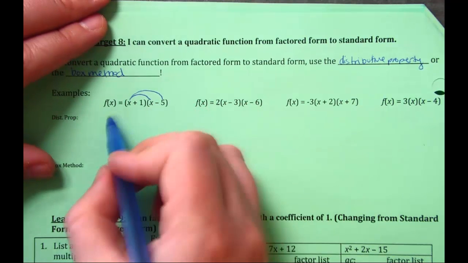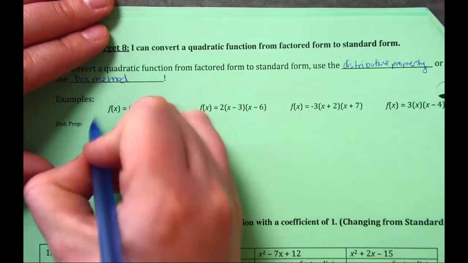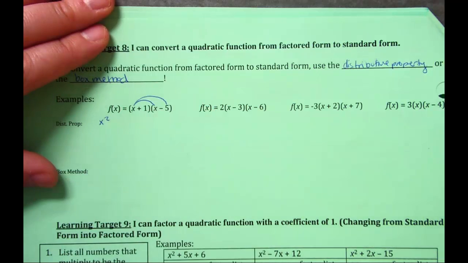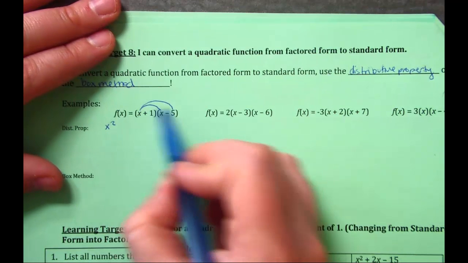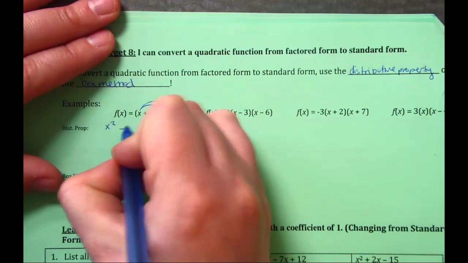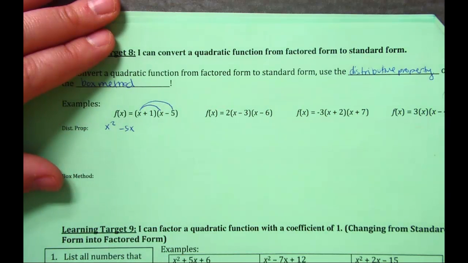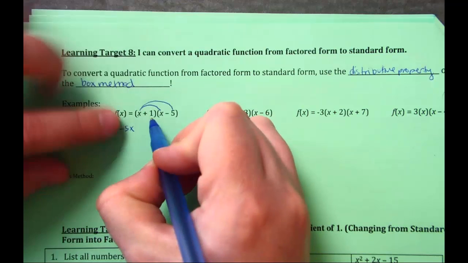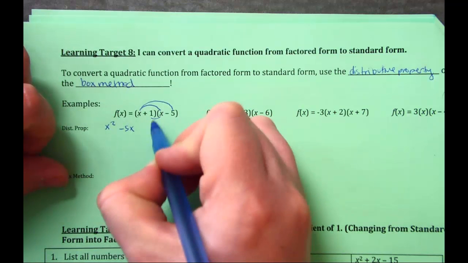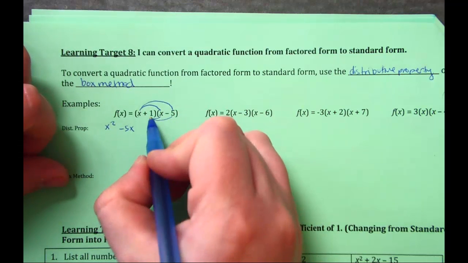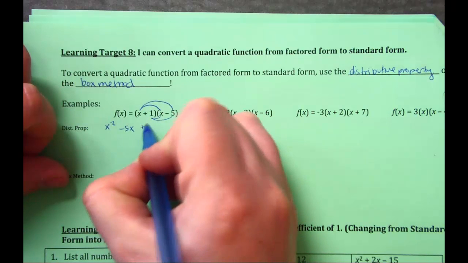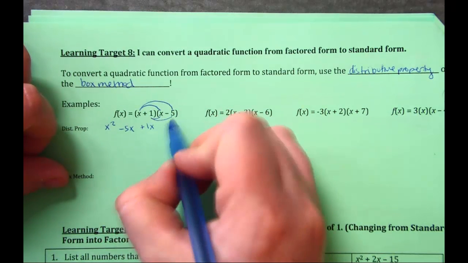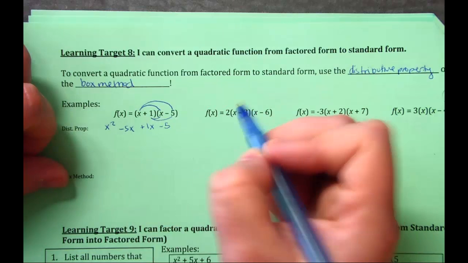So let's start with the x. So x times x gives us x squared. And x times -5 gives us -5x. And then we're going to do the 1. So 1 times x and then 1 times -5. So 1 times x is a positive 1x. And 1 times -5 is -5.